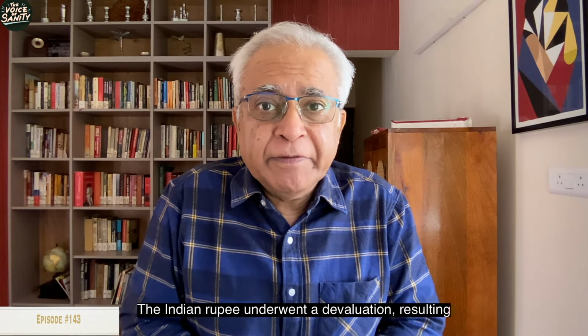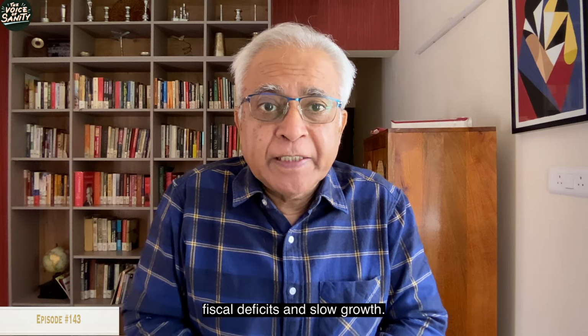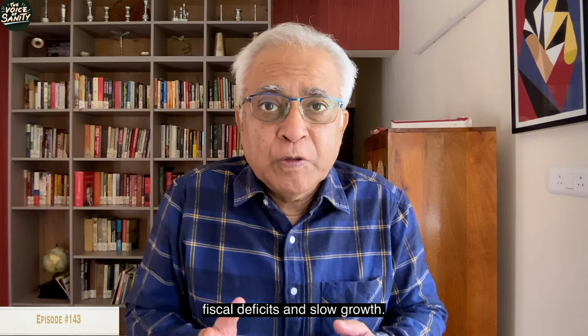India in the 1950s and 60s implemented import substitution industrialization to decrease foreign reliance and create an independent economy. This strategy, while boosting domestic industries, also caused trade imbalances and reduced foreign exchange reserves. While the rupee stayed linked to the pound sterling, the economy was burdened by growing fiscal deficits and slow growth.